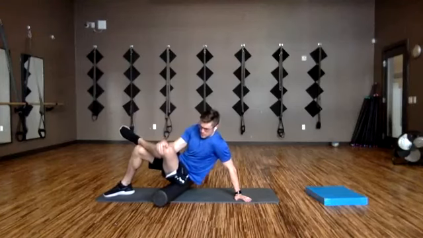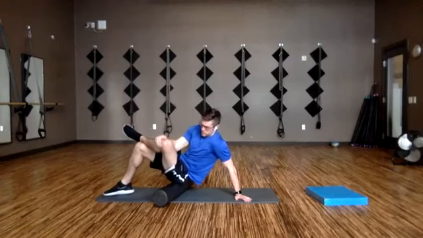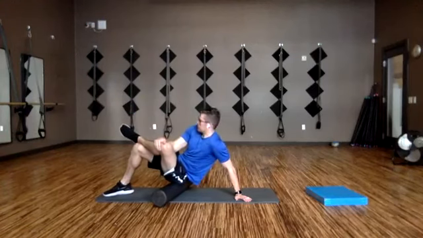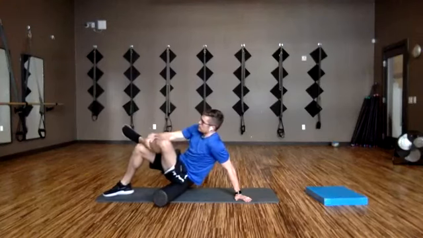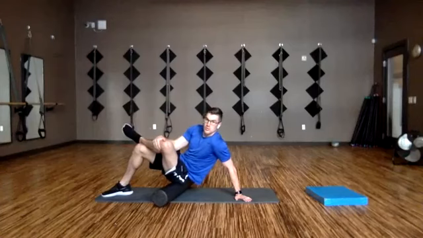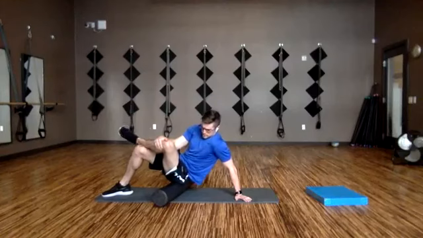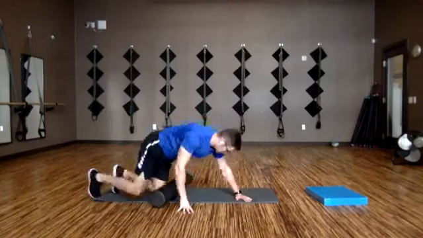And you can kind of rotate back and forth. You can roll on it. Again, you're ideally doing about a minute or two here. Okay, let's go and switch into the same thing on the other side.